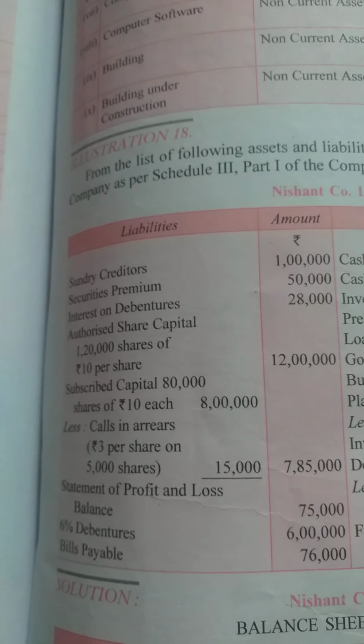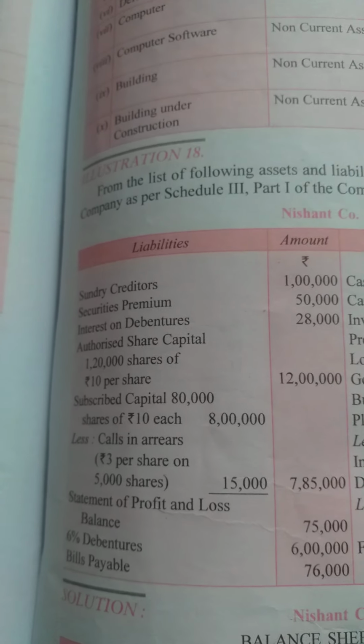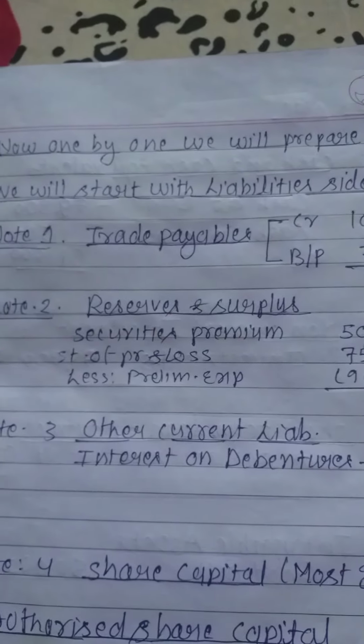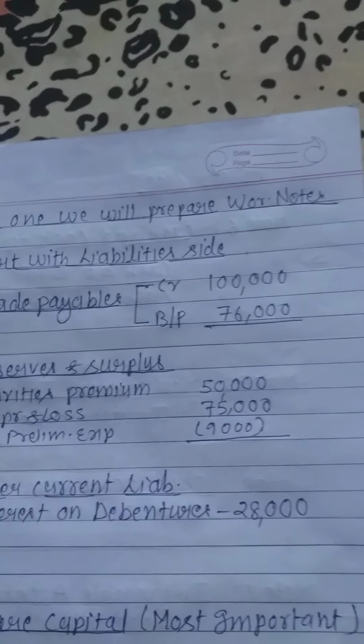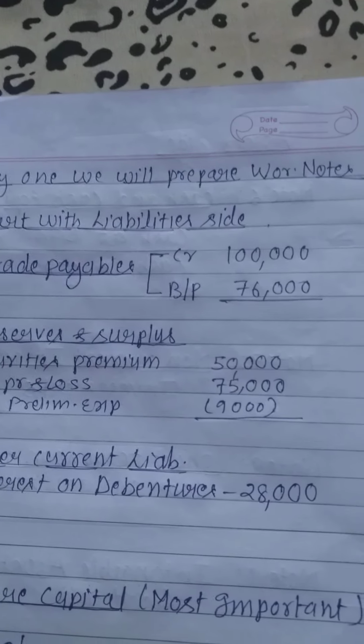That is sundry creditors. You have to understand that sundry creditors are part of trade payables. So simply put note number 1, trade payables. Trade payables is divided into two parts, creditors and bills payable. So in place of creditors, you have to write 1 lakh. This is your first figure of the balance sheet. Is it clear?